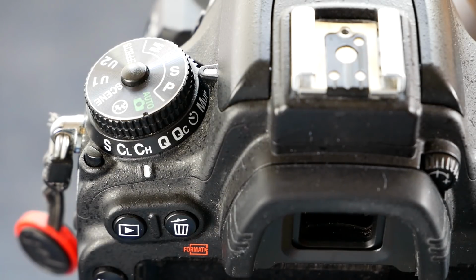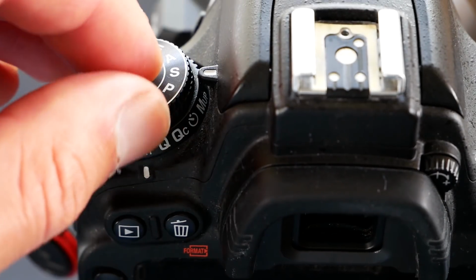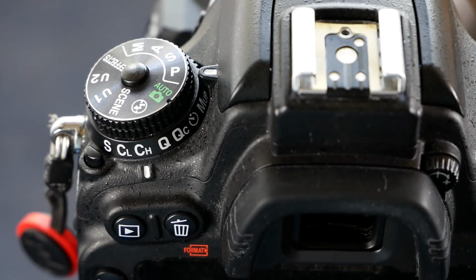Aperture priority and shutter priority, I think, are used so much more than manual mode. And program mode in many ways is just an ISO priority mode. So you set the ISO and the camera will work out the shutter speed and the aperture.